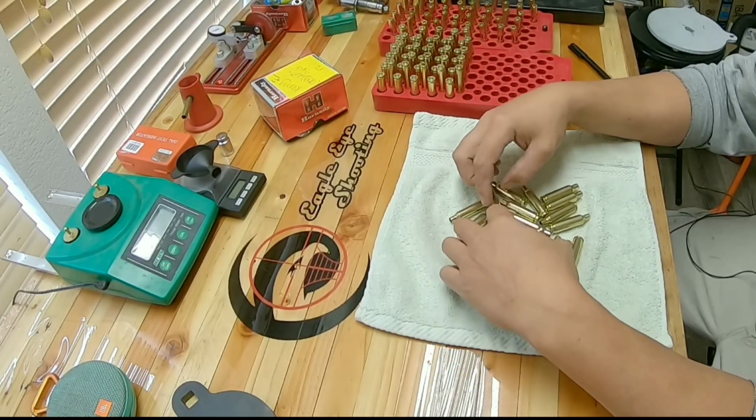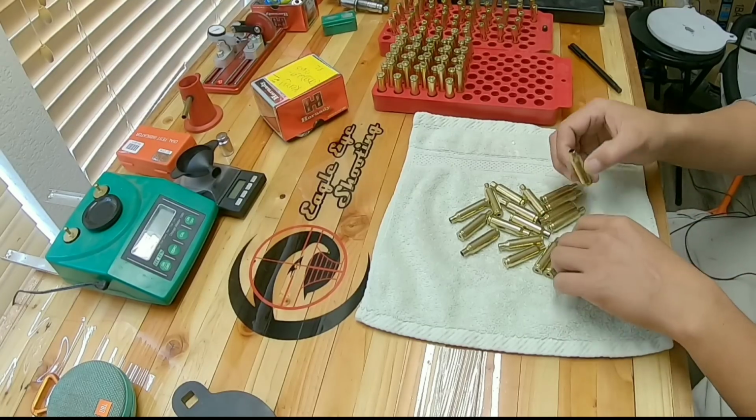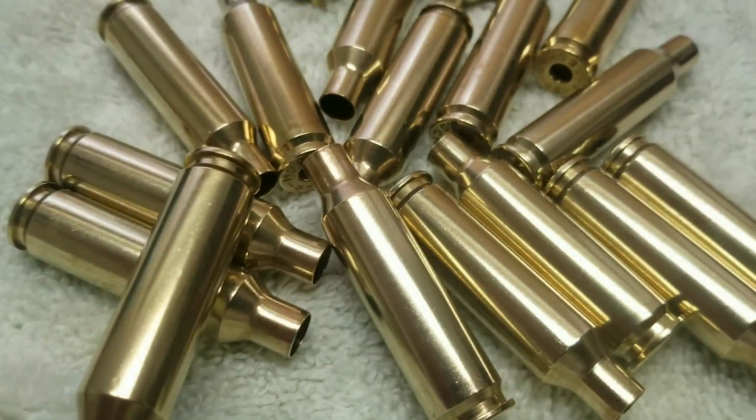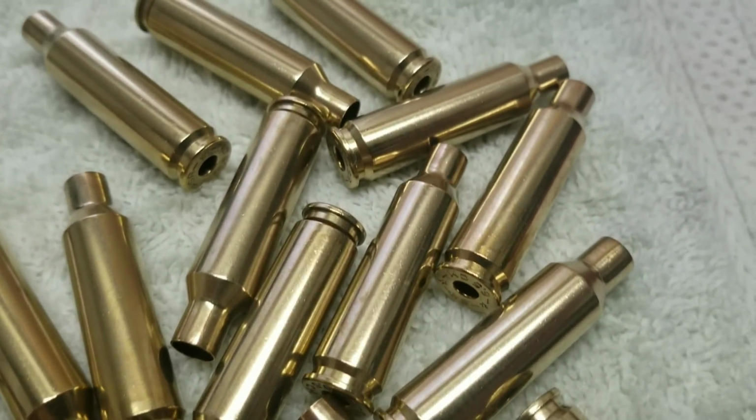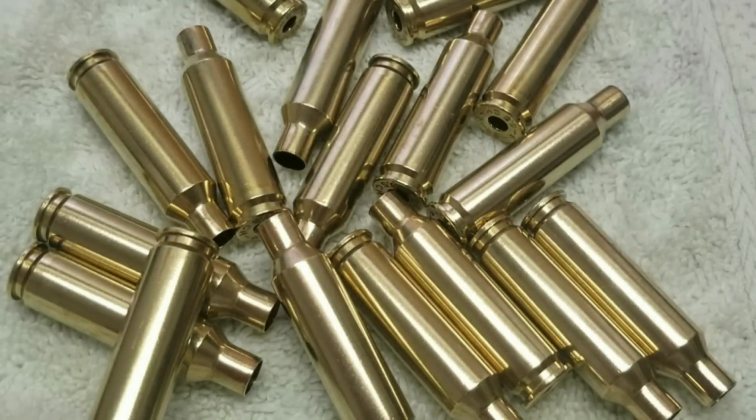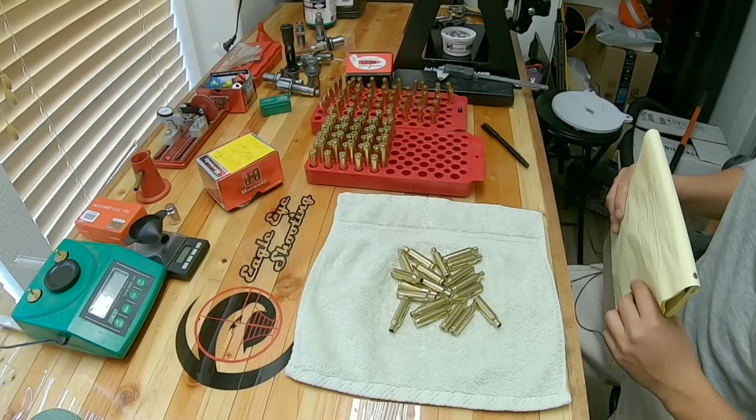So on these cases, like I said, these are fire formed, but I wanted to see if you guys could actually tell which ones are neck turned. Well, it's kind of hard to tell, right?